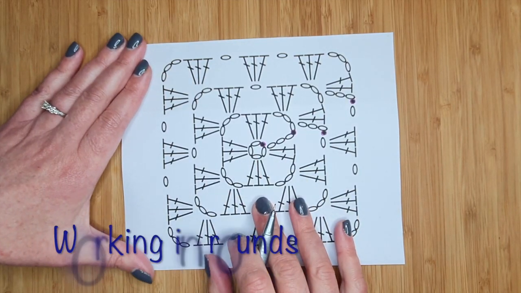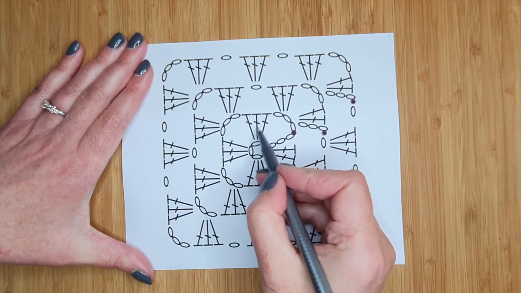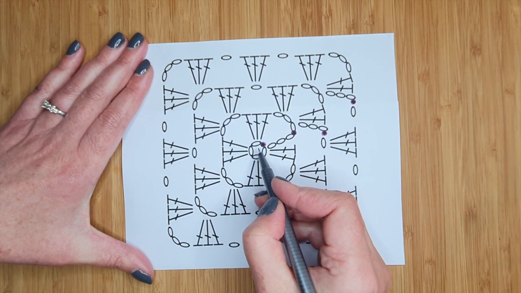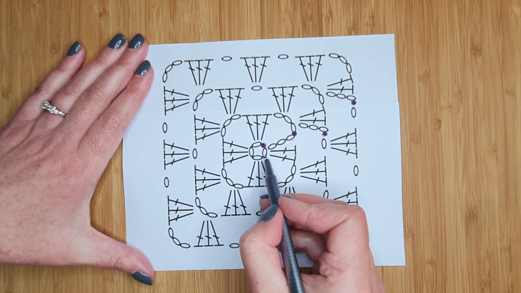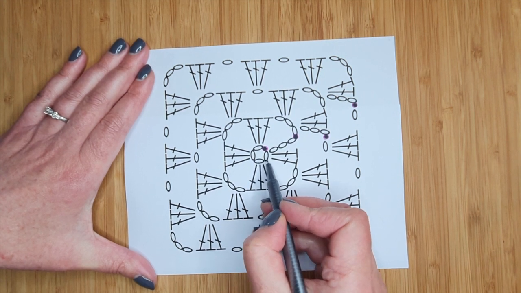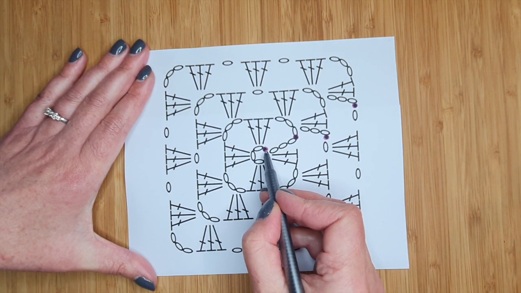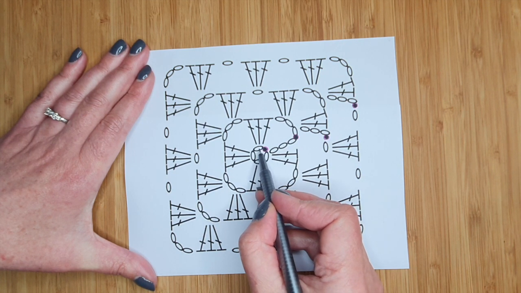When you work in the round, you will see the same symbols. These symbols will not only show you what stitch to make, but where to place your stitch. So you start in the center and then you see your 4 chain stitches there. There's a chain, chain, chain, chain, and these little dots, those are your slip knots. So you will join your 4 chain stitches with a slip knot.